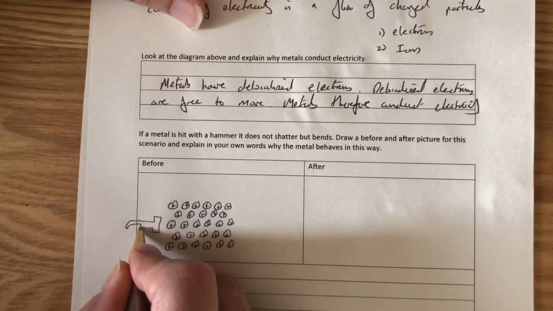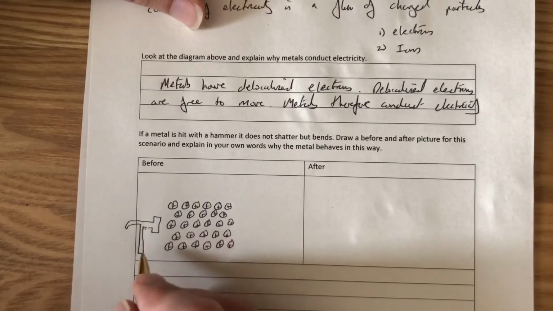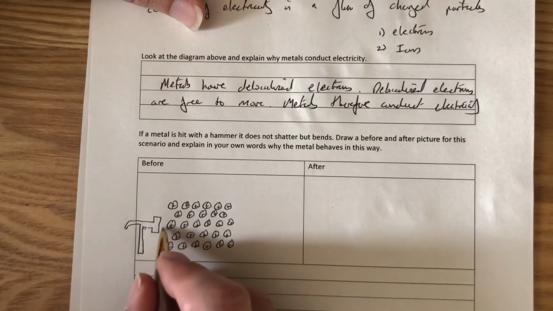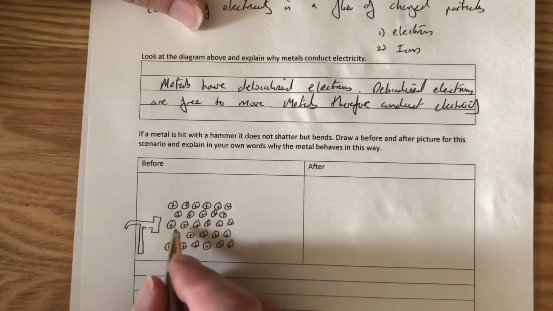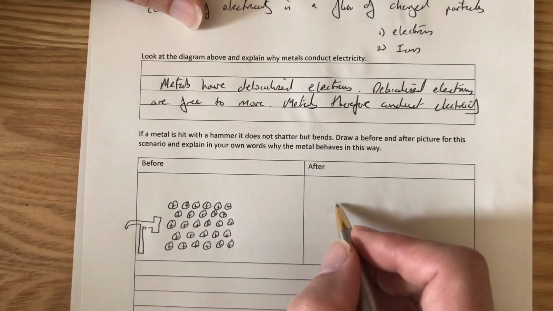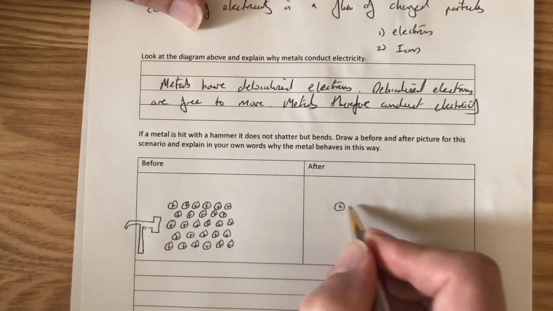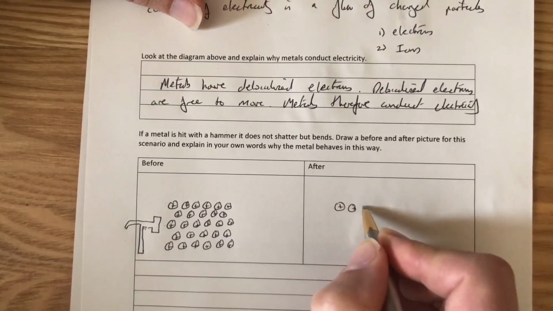So here's my hammer, and this is just imagine it's an atomic scale hammer. And we're going to hit that row there with this hammer. So that's before we hit it. So after we've hit it, if the hammer were that small, and the hammer clearly isn't that small, but let's just imagine.